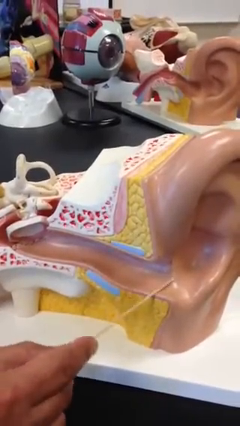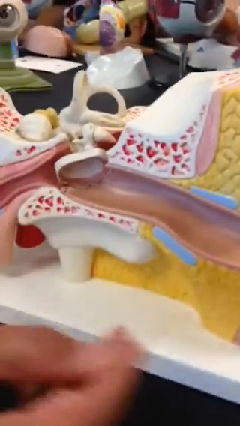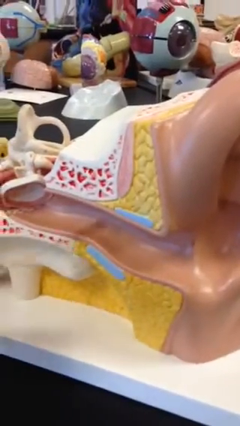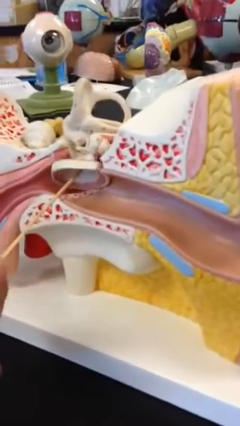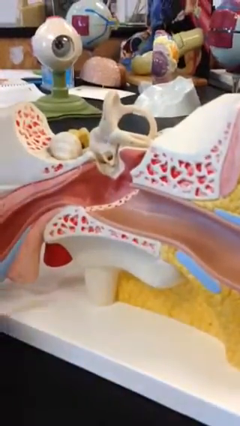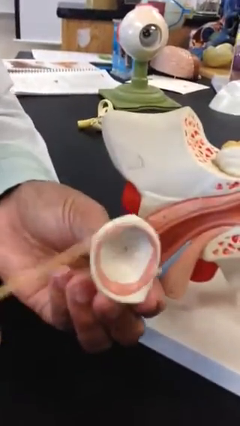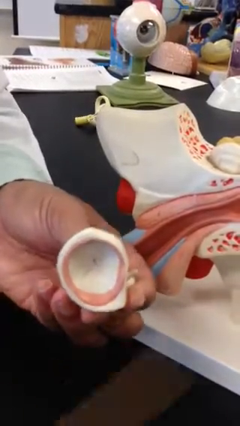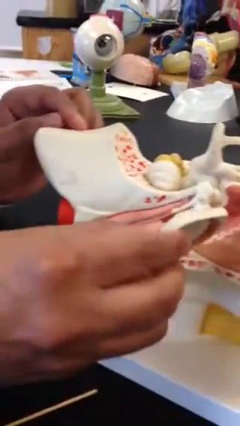Meatus means passage. The sound waves pass through the meatus and then hit the eardrum. Now it vibrates your eardrum. The eardrum, you can see this whole structure. This is called tympanic membrane. Tympanic membrane is your eardrum.